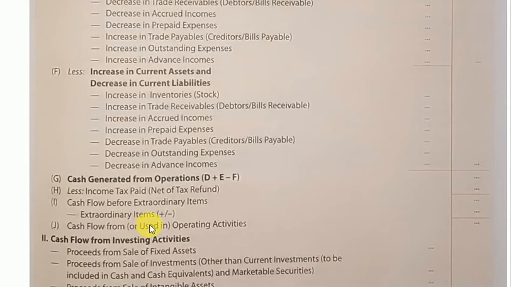When your answer is positive, you will write cash flow from operating activity. And when your answer is negative, you will write cash used in operating activities. So that is to be taken care of. Positive answer makes it cash flow, and negative answer makes it cash used. And this is the first answer. I mean, this should be your final answer of operating activity. But if tax paid is not given here, then this cash generated from operation will be directly known as cash flow from operating activity. Only if tax paid is there, you have to subtract it and write this heading.